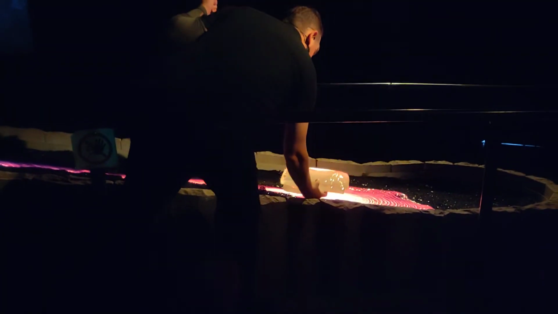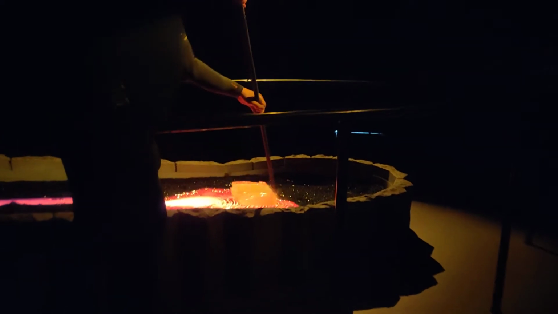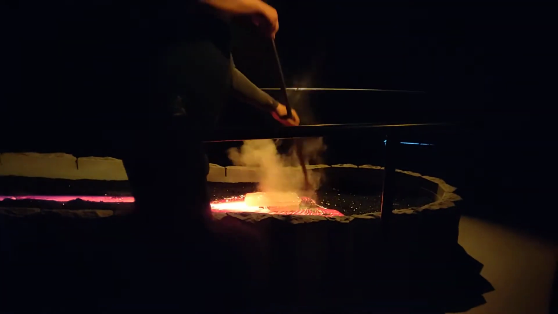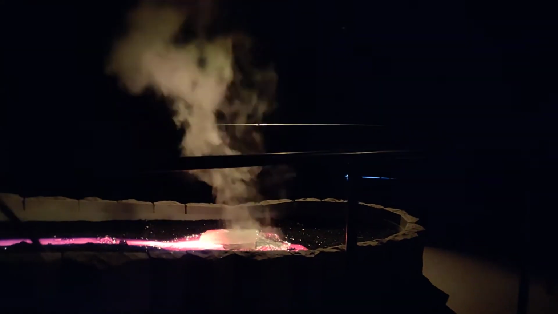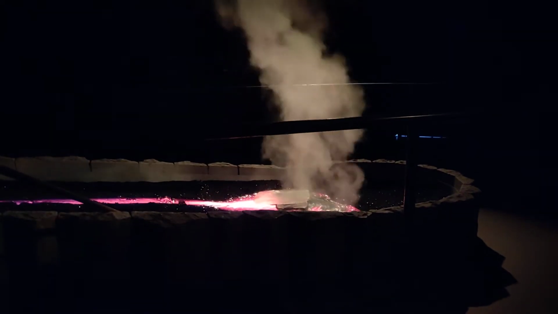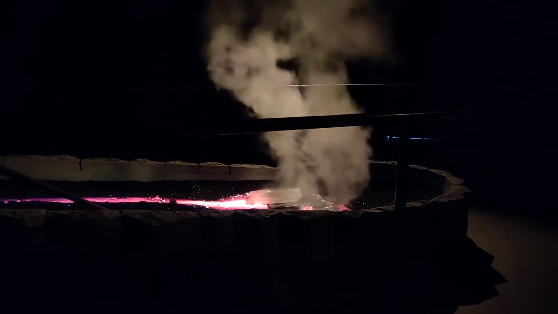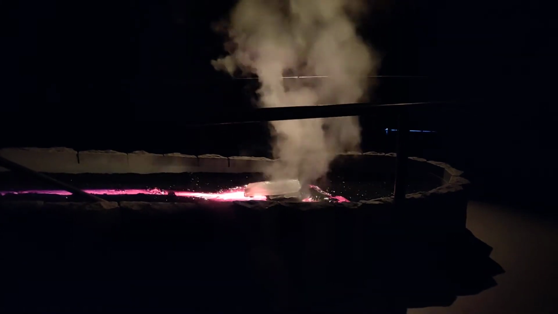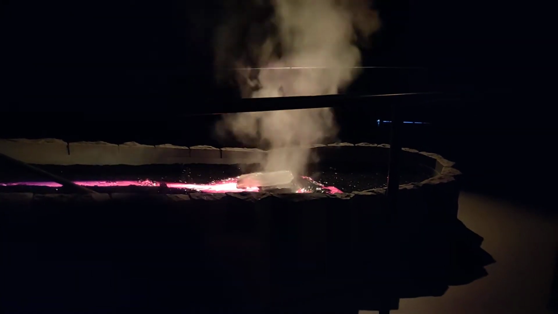So you're going to see the lava becoming really black, fast. And if you're lucky, you're going to see the lava start rising, hopefully. Rise, lava. This is rising, yes? Wow.